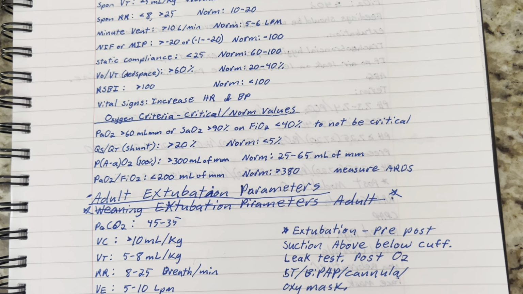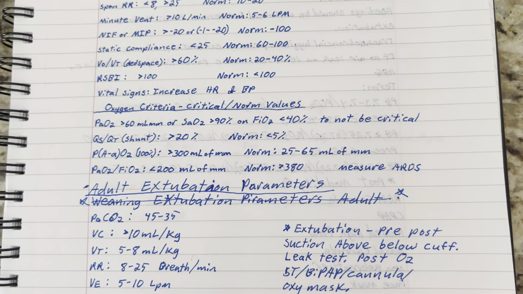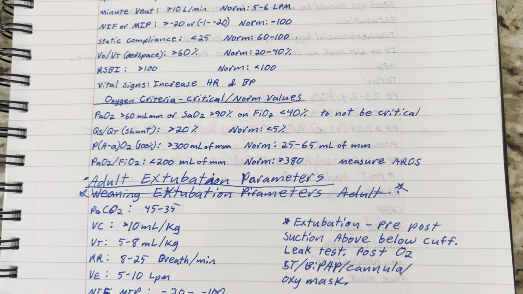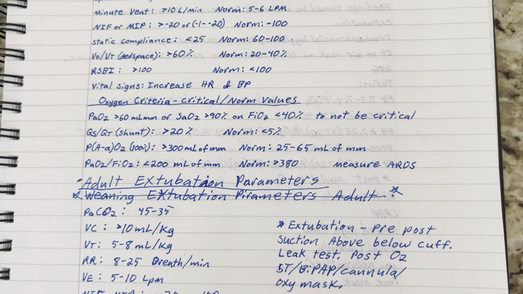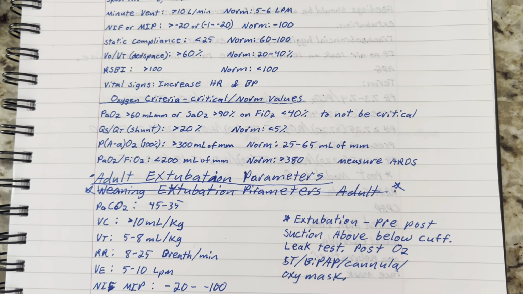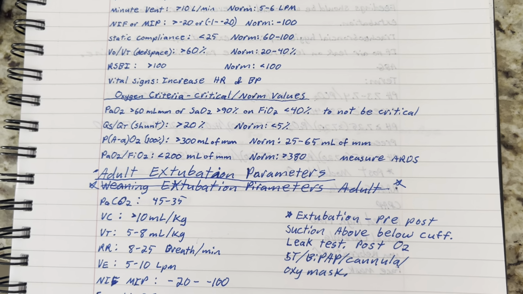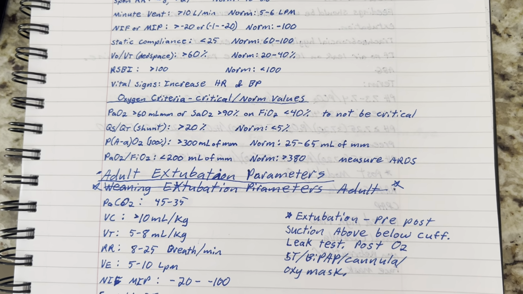Alveolar arterial gradient, critical is greater than 300 millimeters of mercury. Normal is 25 to 65 millimeters of mercury. PF ratio, PaO2 divided by FiO2, critical is less than 200 millimeters of mercury. Measures ARDS. Normal PF ratio is greater than 380.